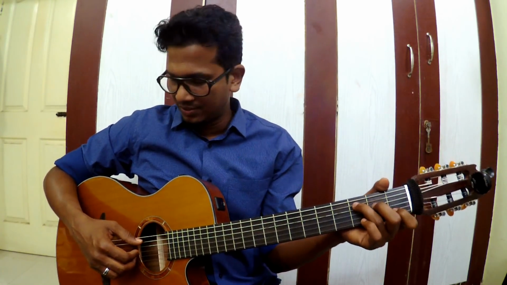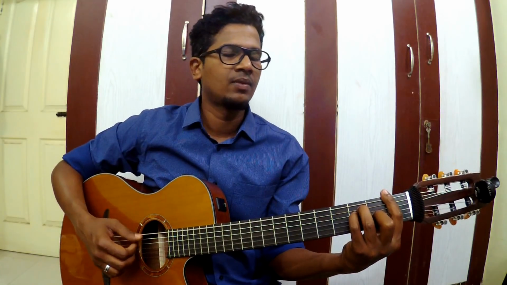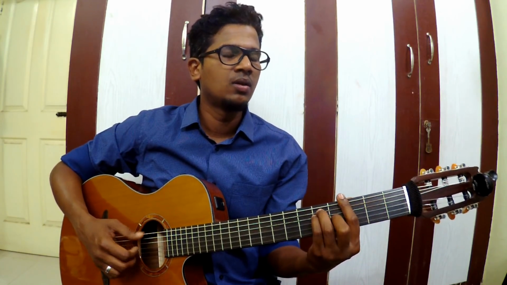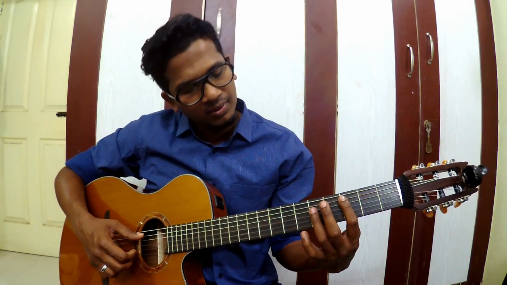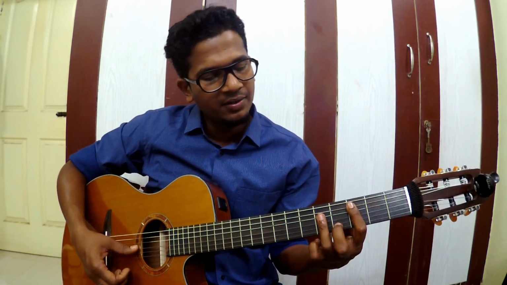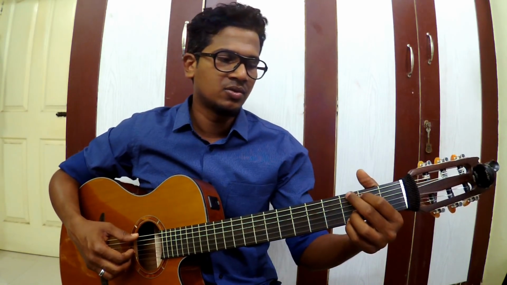So I played like this. In this particular scene I have played a C major bar chord. You can also switch it: instead of playing G and C over here, you can use G over here as well, like this.